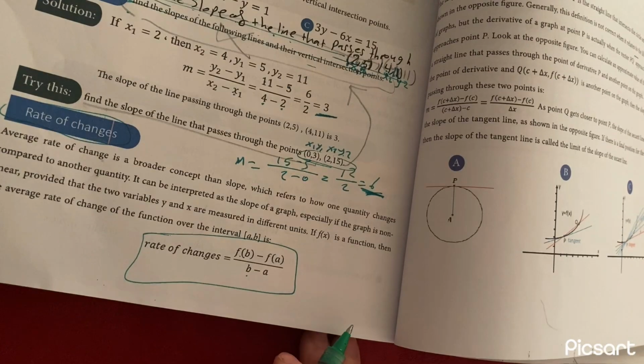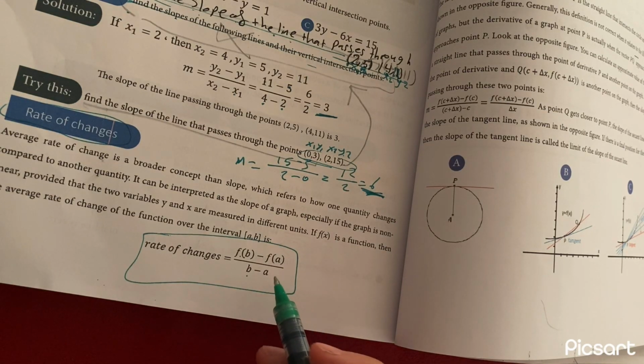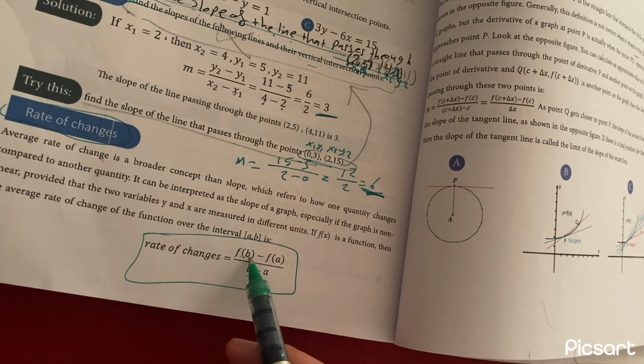And now we have rate of change. In rate of change we have an interval and a function. We must have a function with the interval. We can find the rate of change of the function by using the rule: f of b minus f of a.